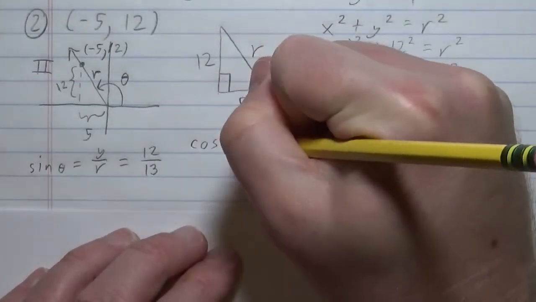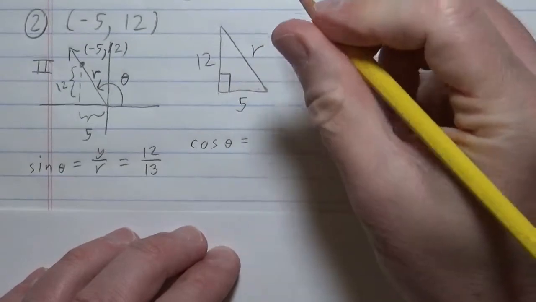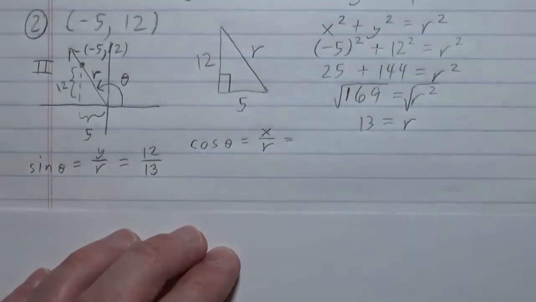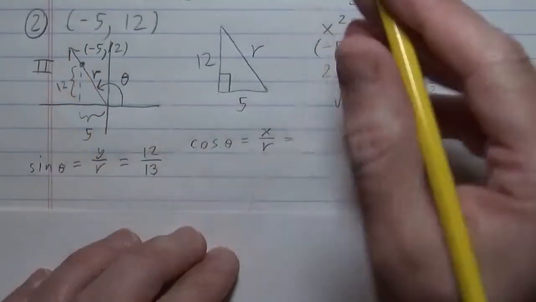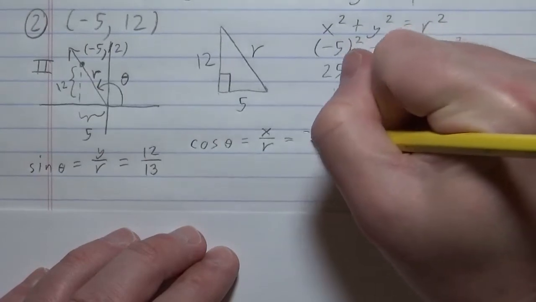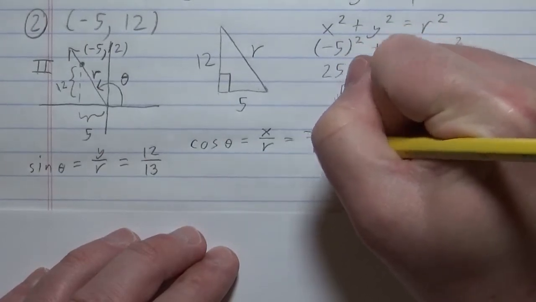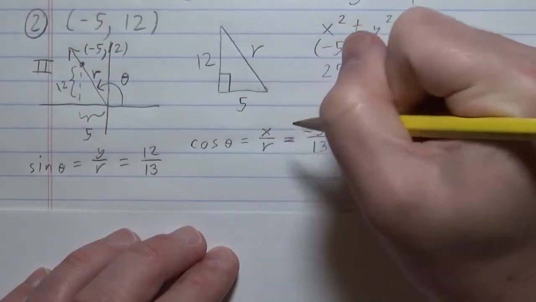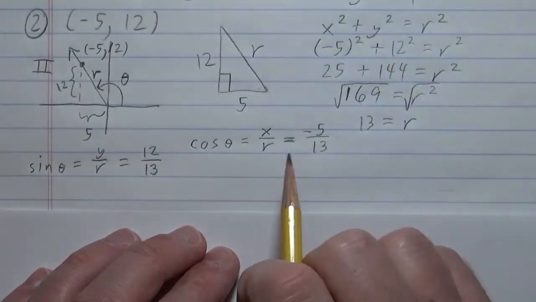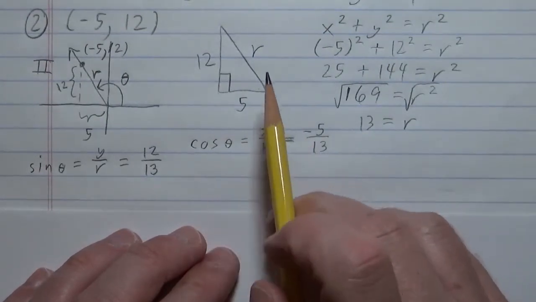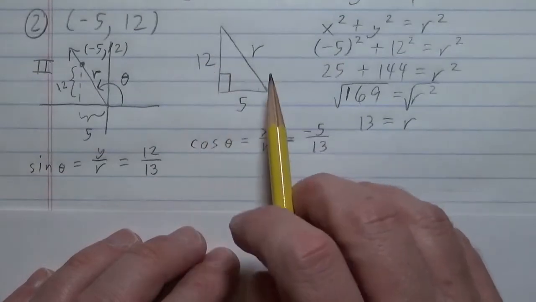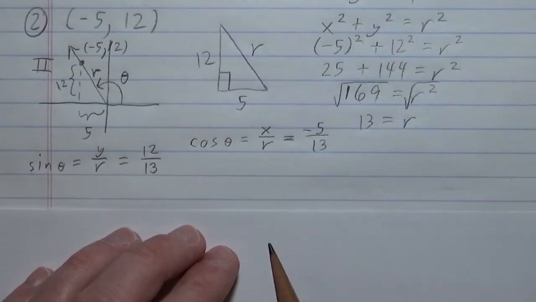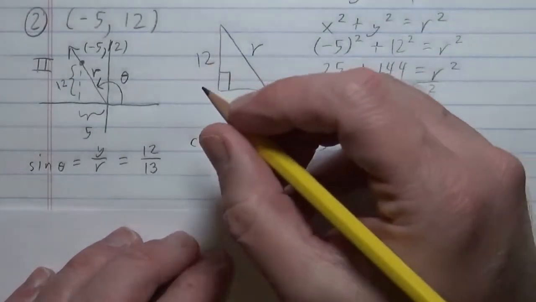Cosine of the angle is going to be x over r. Be very careful, it's negative. And that is, again, where we see the distinction between geometry and trigonometry. This cosine ratio is negative. If we were to do the cosine ratio using this triangle, and if we were in geometry, it would be fine to do that. We get a positive ratio, but we actually get a negative ratio with this cosine.